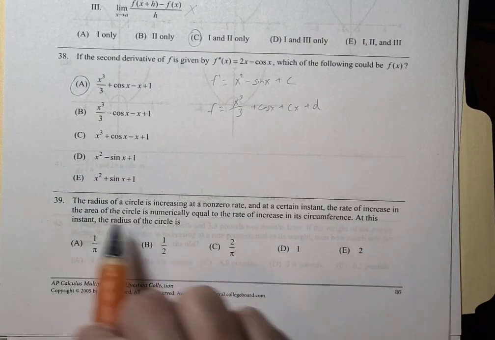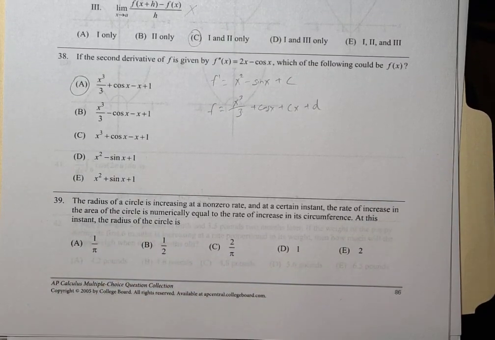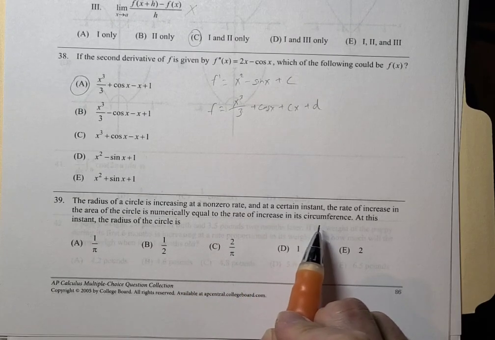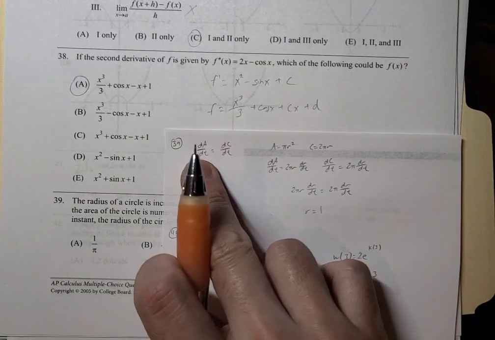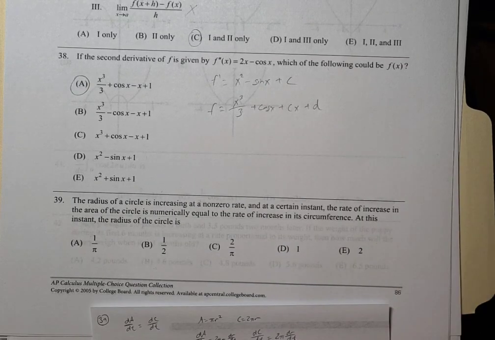Rate of increase in the area of the circle, so that's dA dt, okay, is equal to the rate of increase in the circumference. So that's dC dt. That's what I wrote over here. dA dt is dC dt. Okay? We want to know what the radius is at that point.